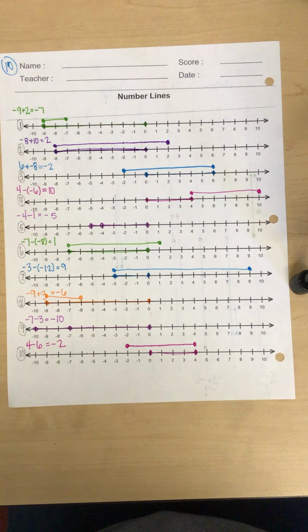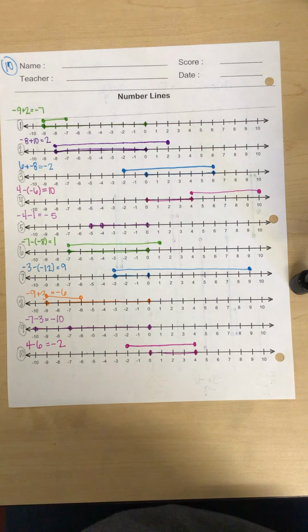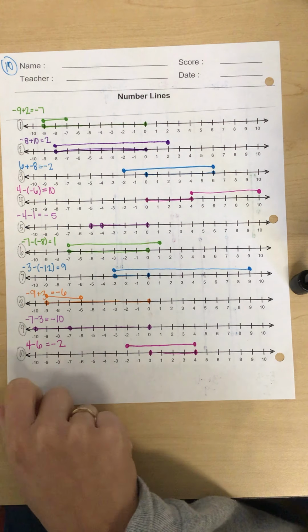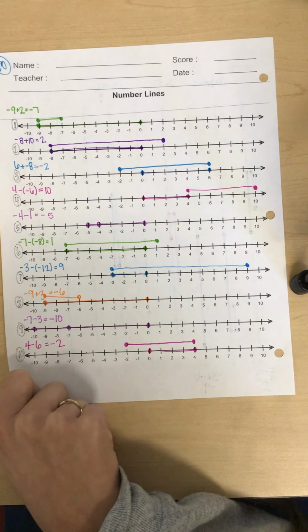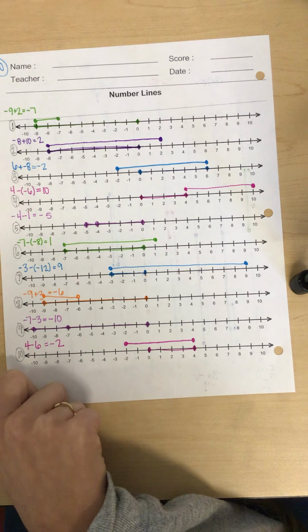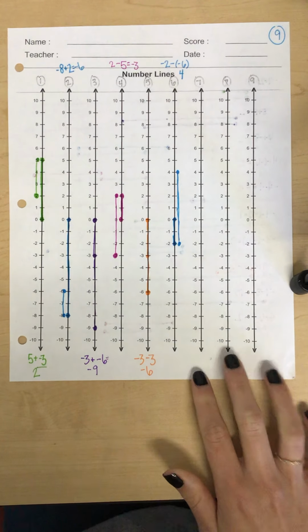So hopefully this is making sense. Hopefully you're starting to get the hang of it. We're going to keep practicing integers for a long time. Positive, negative numbers are very important. They're very helpful. We see them a lot of places in life, especially when it comes to money. So it's important that you have a good understanding of how negative numbers work and how negative numbers work together with positive numbers.